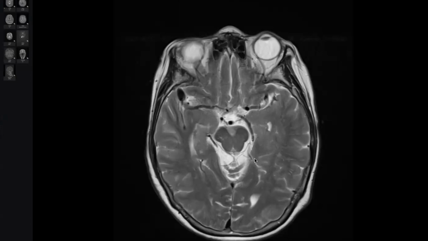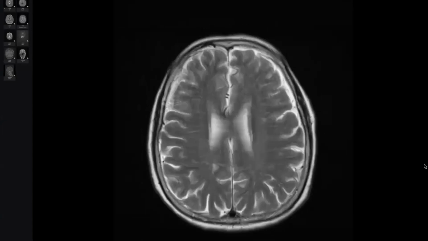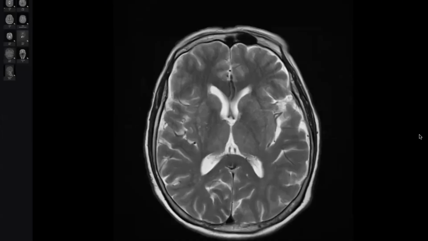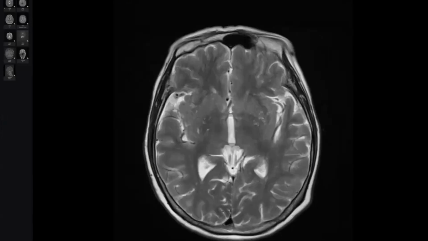Go on. A 60-year-old female patient presented with sudden onset of headache for 7 days. Use the arrow, doctor. This is the MRI brain axial section in the T2 weighted image in a 60-year-old female who presented with headache for the last 1 week. There are mildly prominent ventricles and extraventricular CSF spaces that suggest age-related cerebral atrophy.